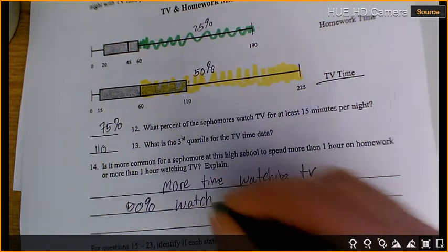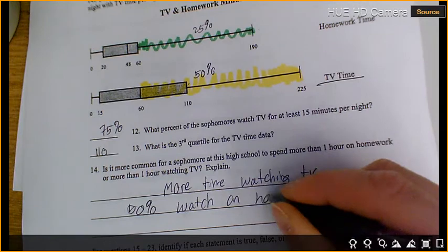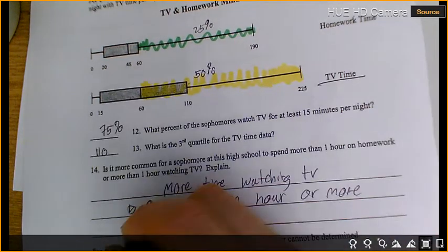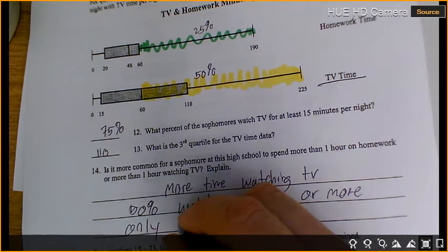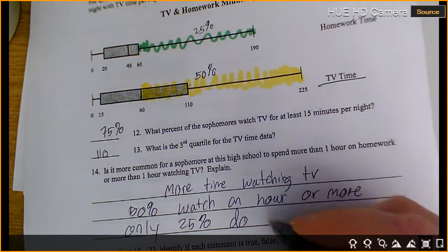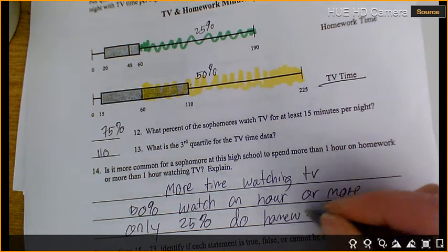Watch an hour or more. Only 25% do homework for over an hour. Do homework for an hour or more. How many of you do homework for an hour?